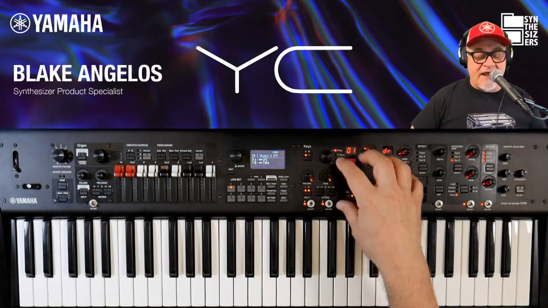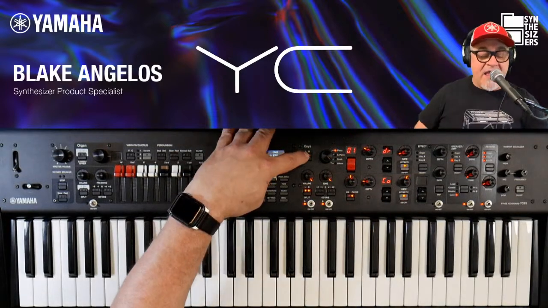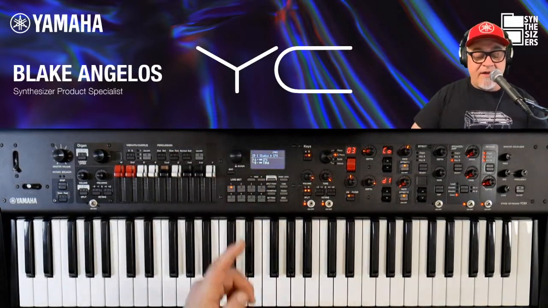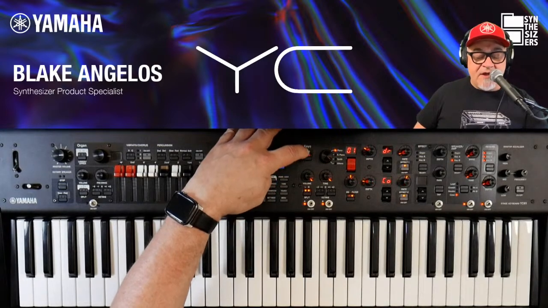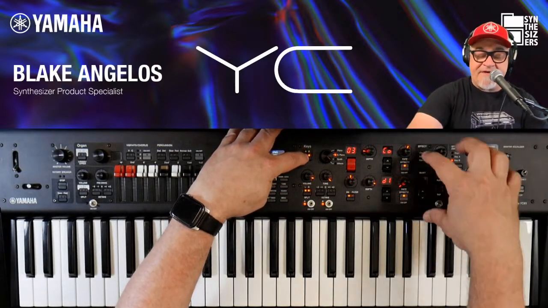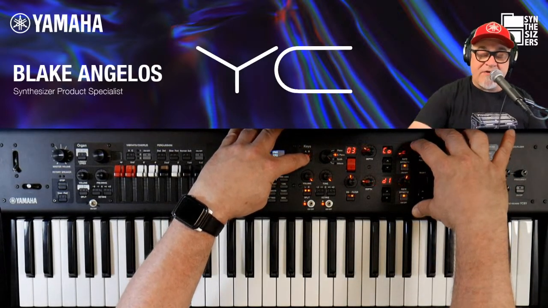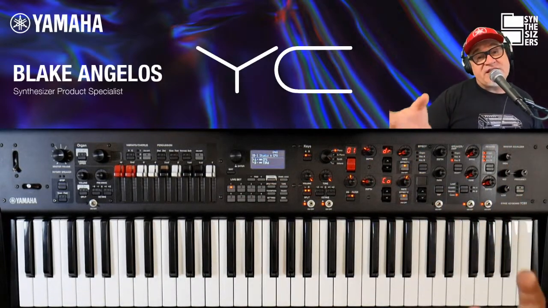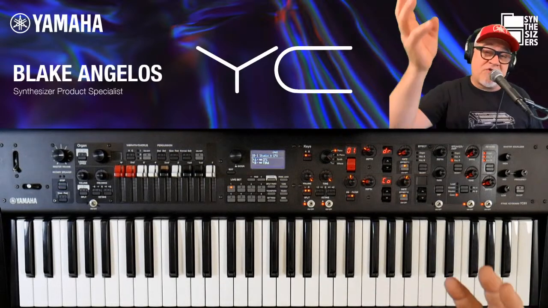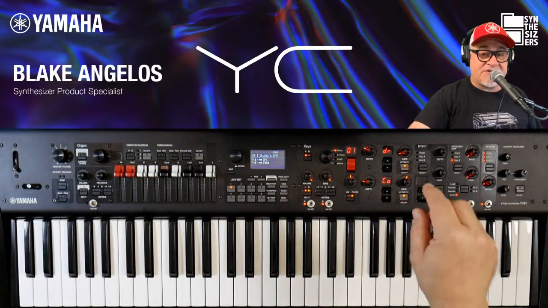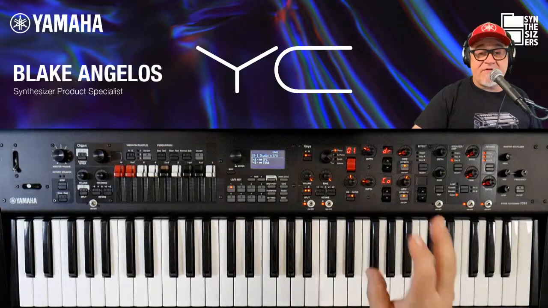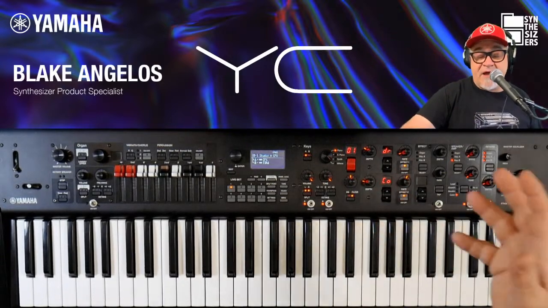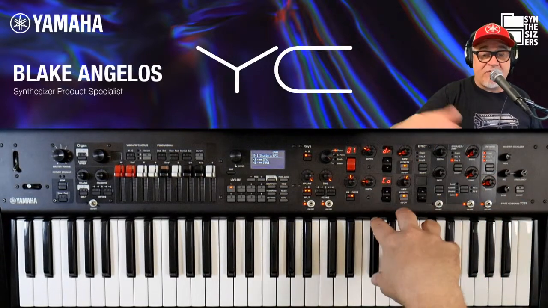Now, as you can see, as I touch between the A and B section, you'll see these two effects over here change as well. So there are two dedicated effects for each of those key sections, which is really cool. I think there's 32 total effects in each of those. They are the same type of effects in each one. You just have 32 to choose from.